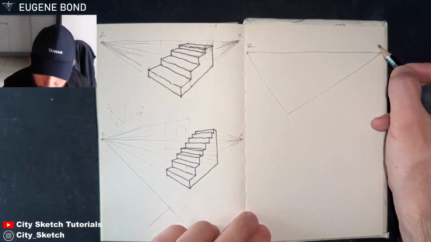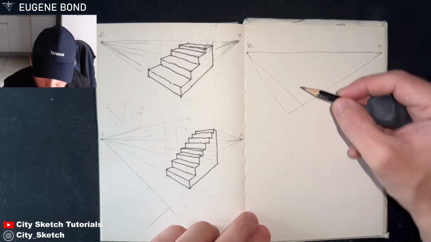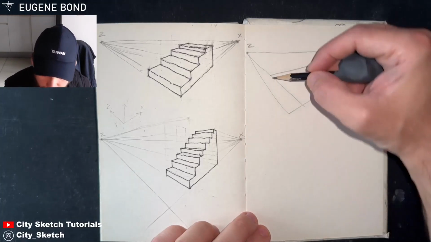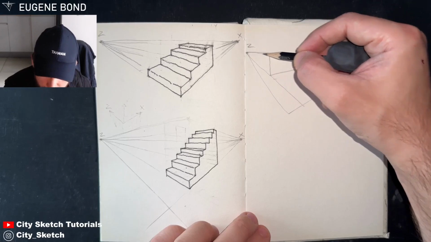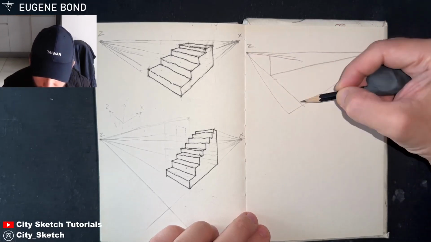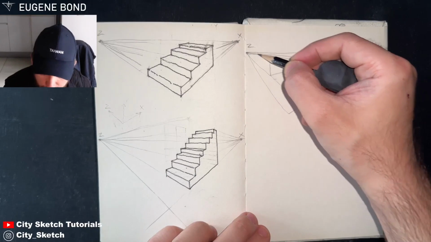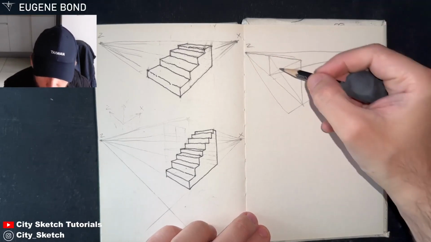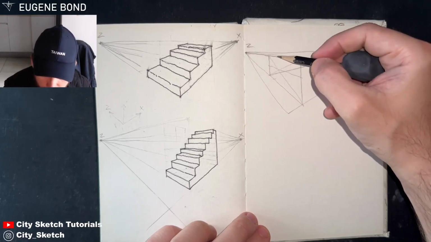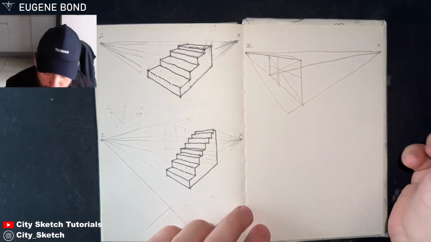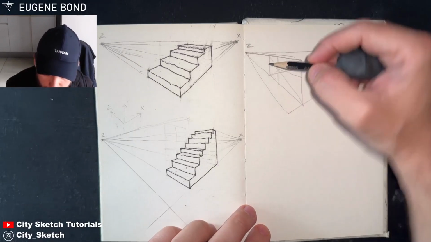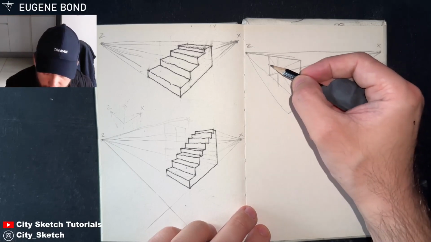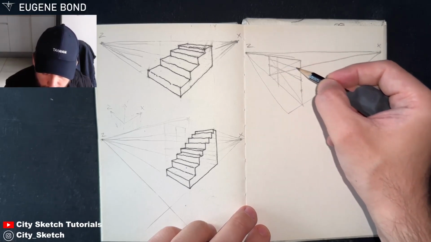This Z, X. Maybe here the axis. Just divide here into 4 parts.